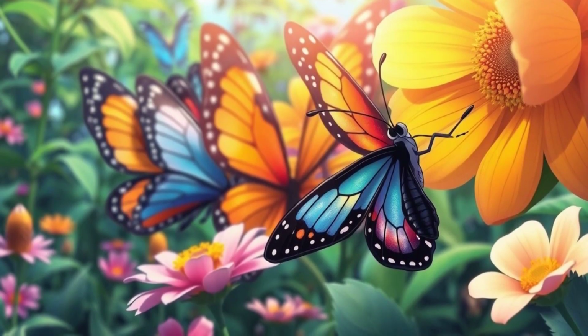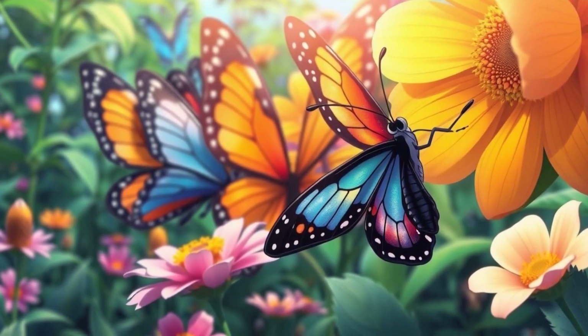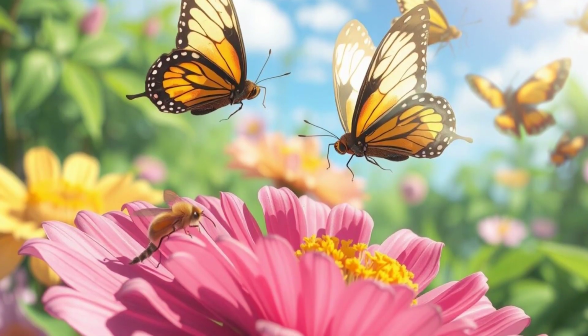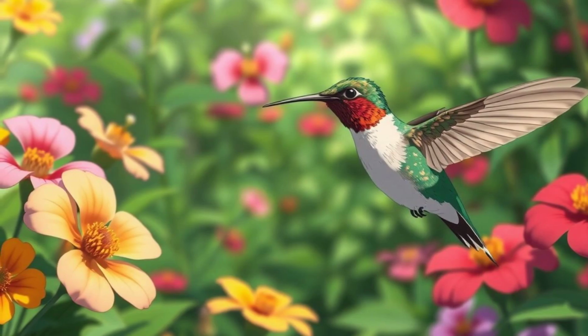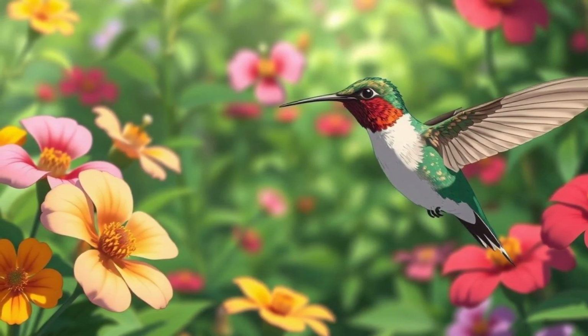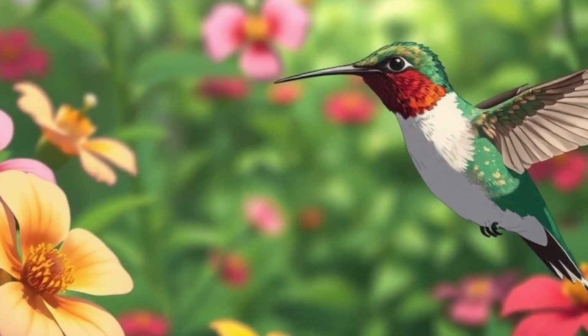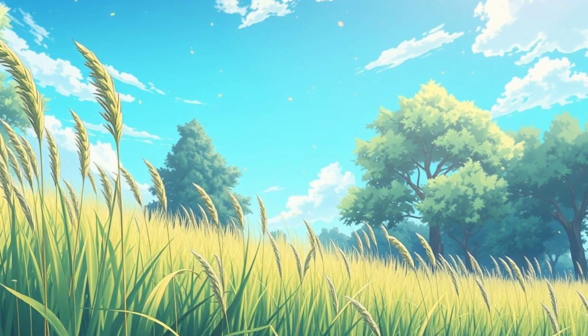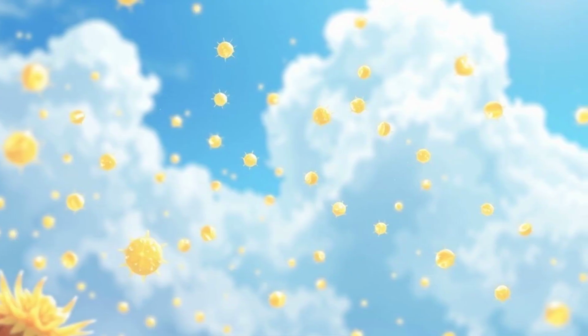Butterflies and moths suck nectar with their long tongues. The pollen sticks to their bodies and they carry it to the next flower. Hummingbirds, these tiny birds hover while drinking nectar from colorful flowers, carrying pollen as they move. Wind. Some plants, like grasses and trees, don't rely on animals. The wind carries their pollen through the air.